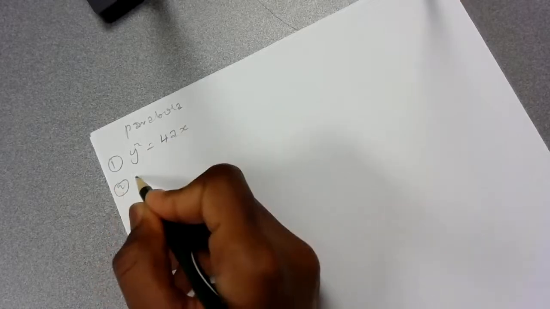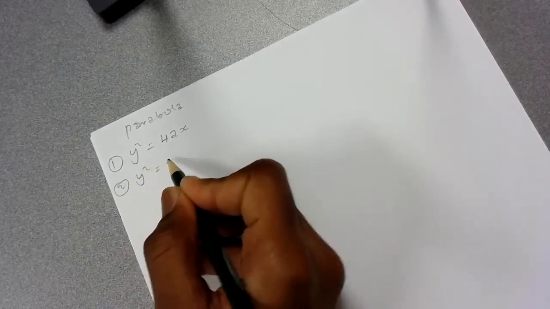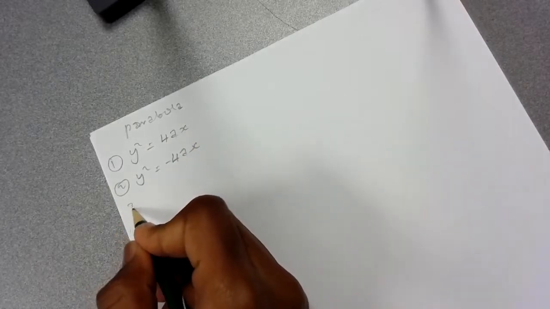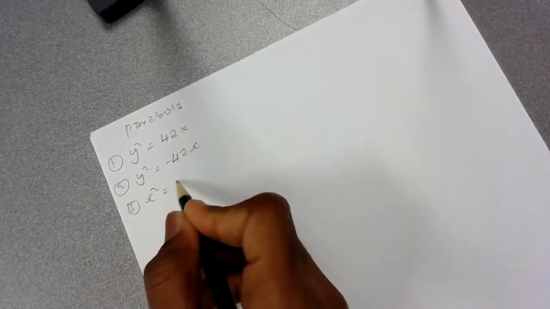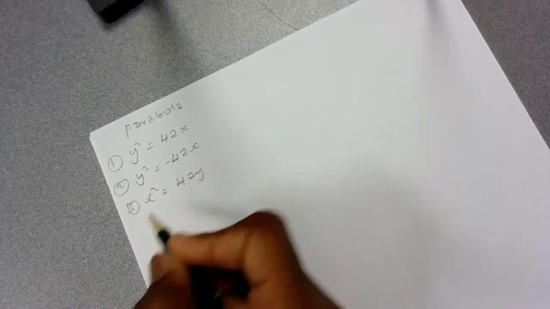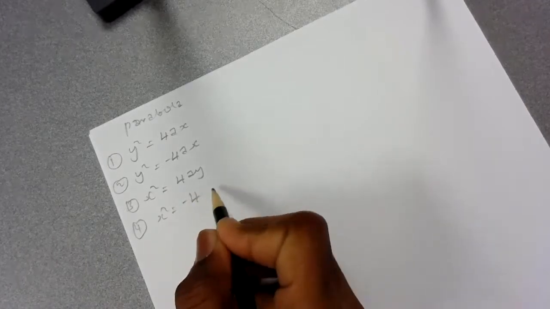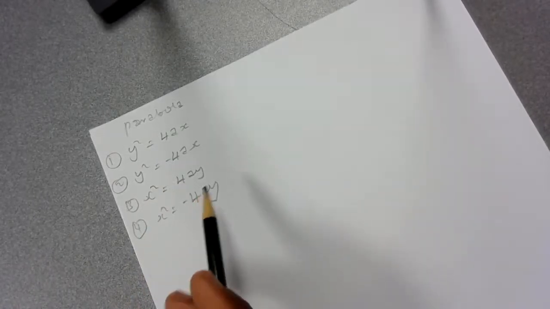Another one is y squared equals minus 4ax. The other one is x squared equals 4ay. And the fourth one is x squared equals minus 4ay. So these are the four possible equations. I'm going to show which one opens up, down, top, and bottom among these equations.